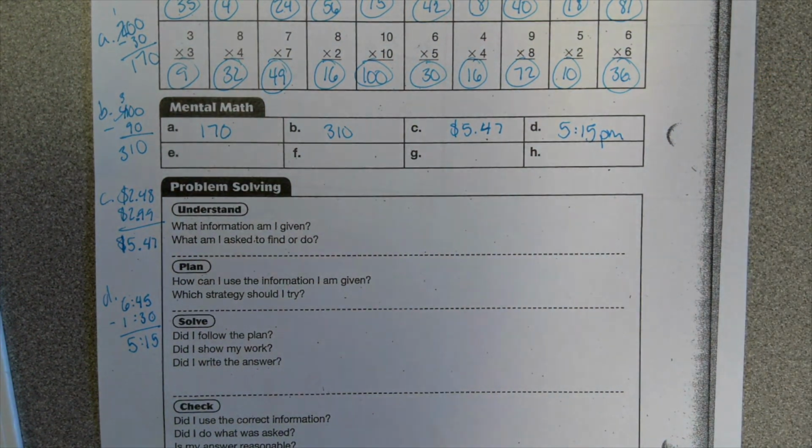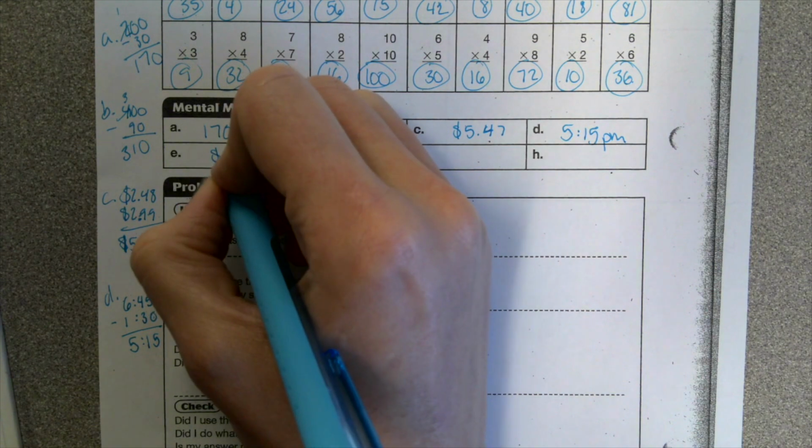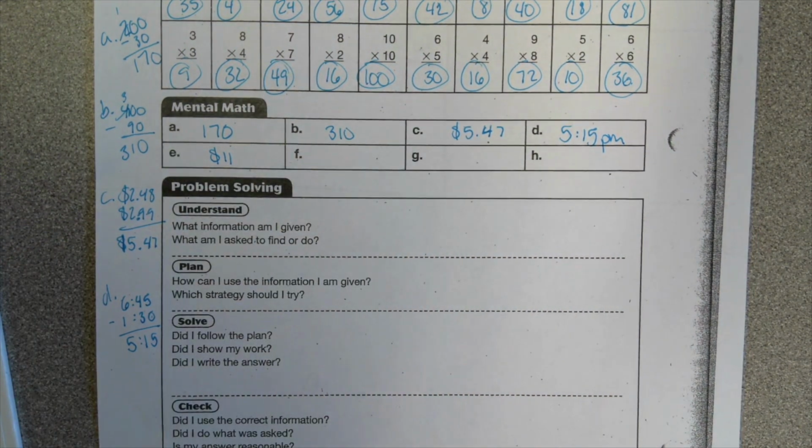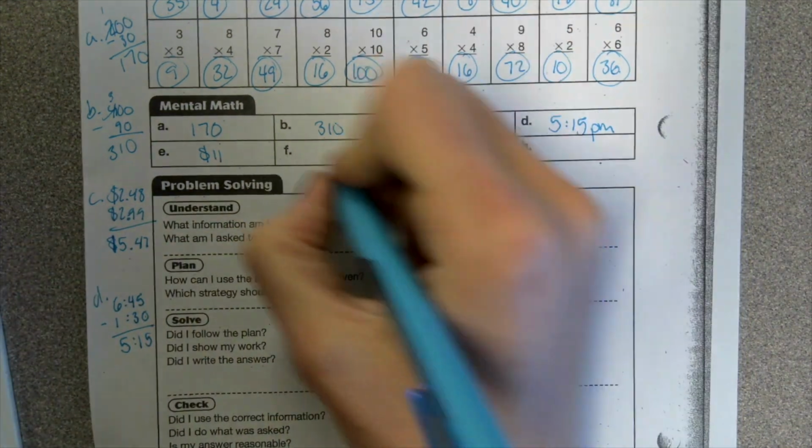E, 50% of $22. So it's half of 22. 11. F, true or false, 1 liter is slightly more than 4 cups. Well, we said 1 liter is slightly more than a quart. In each quart there are 4 cups, so that would be true.